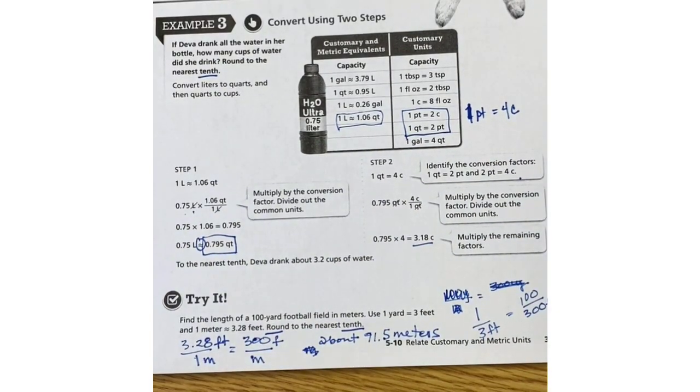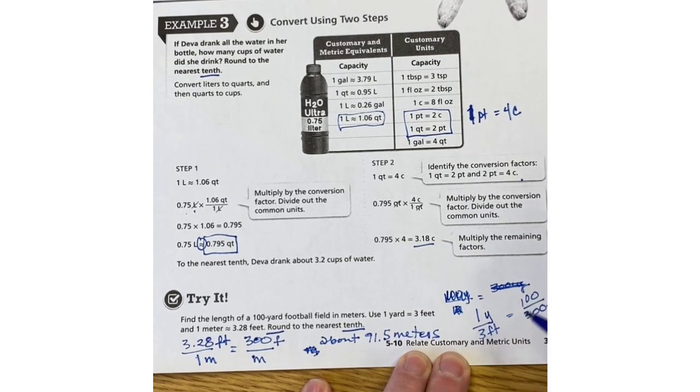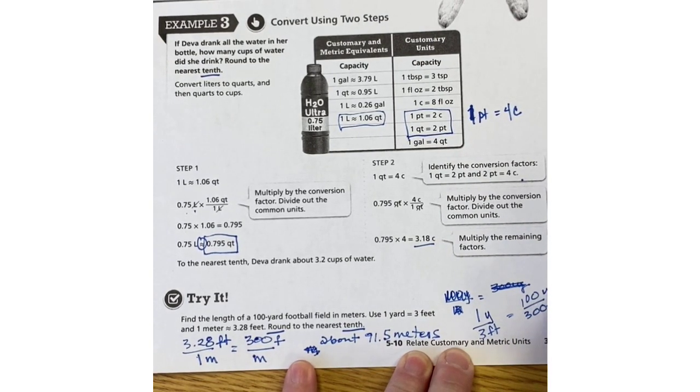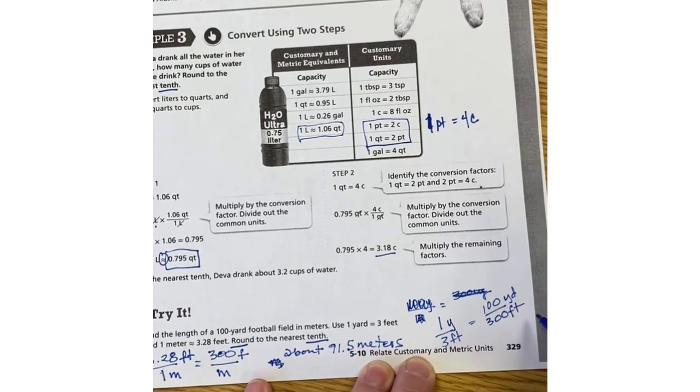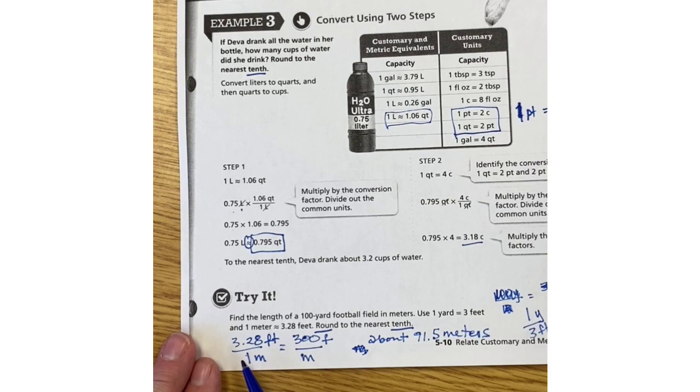Okay, so to finish this up, we know that 1 yard is 3 feet. So 100 yards would be 300 feet. Sorry, it's over here. And then we're going to come over here and use the metric conversion. So 3.28 feet is 1 meter. We know that we have 300 feet. So we're actually going to go the opposite direction this time, and we're going to do some division. And that is about 91.5 meters.